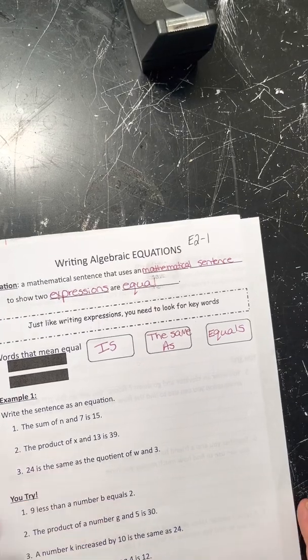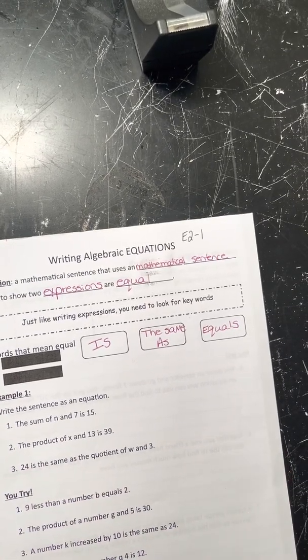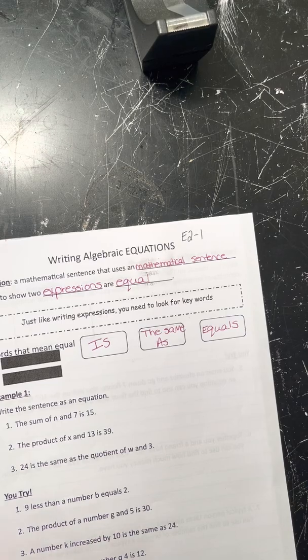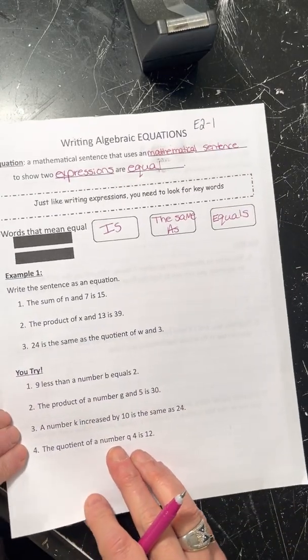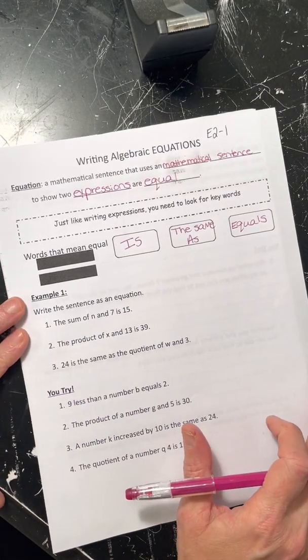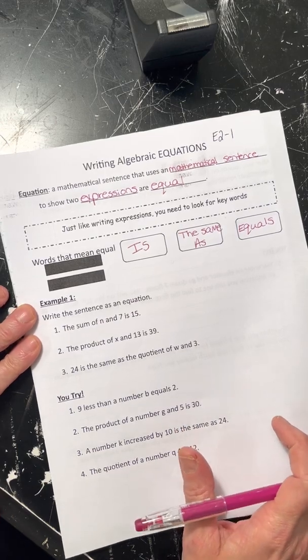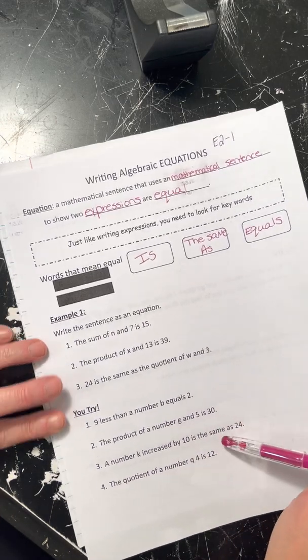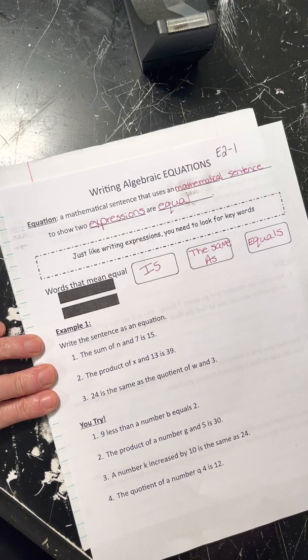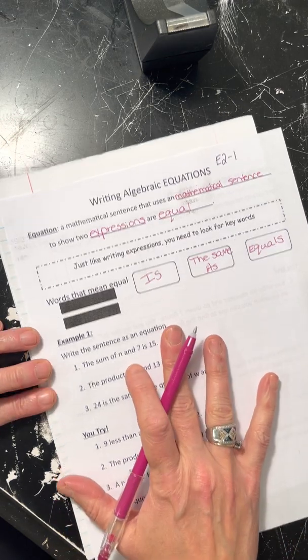Alright, guys, let's get ready to start writing algebraic equations. Now, this handout is actually a listening guide that goes with a video that would have been in our lesson had we done this in class. So I am going to be including that video link with this video link.